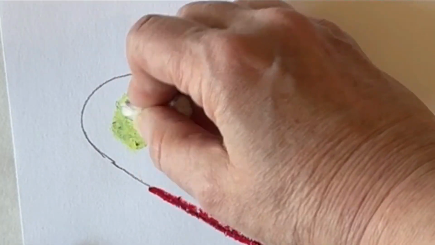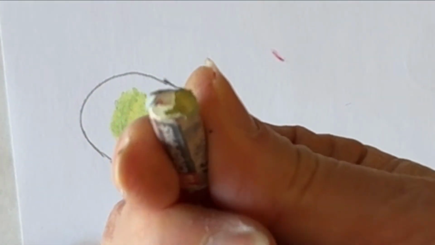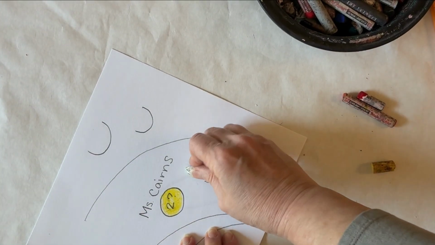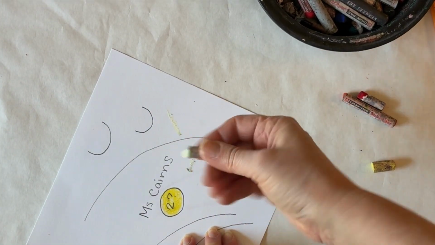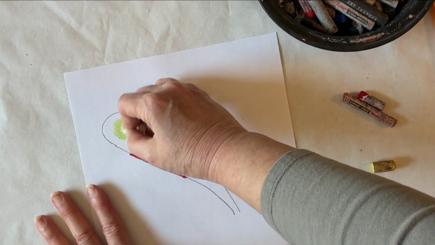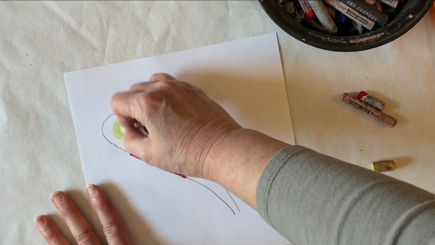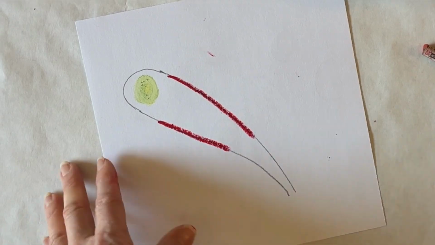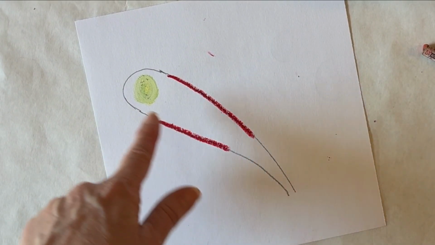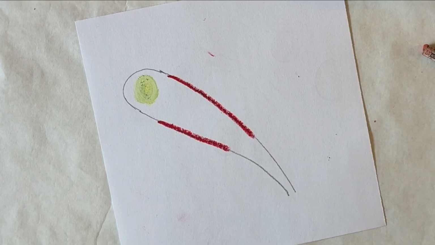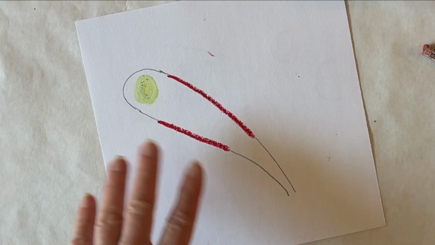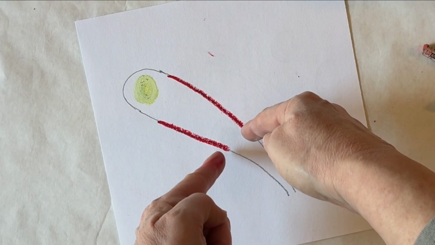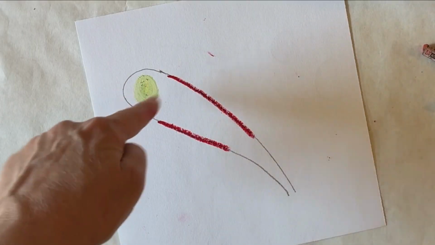Oops, I got a little green in there. That's okay. My white was dirty. If you notice your oil pastel is dirty, you can clean it on the back of your paper. That's okay. My fish will be a little bit green. I don't know if there's any green koi fish. Okay, so now we have two lines and a circle. Pause the video for everybody to do two lines and a circle where the head is.